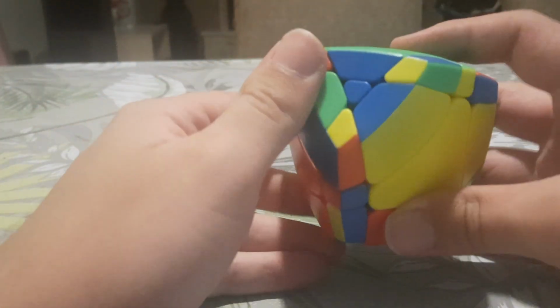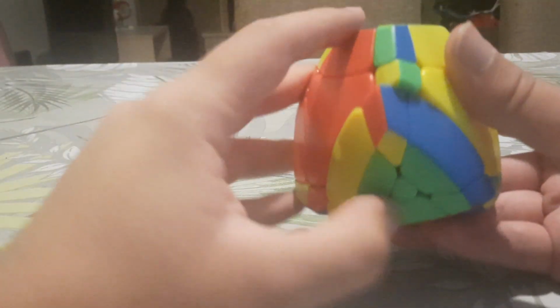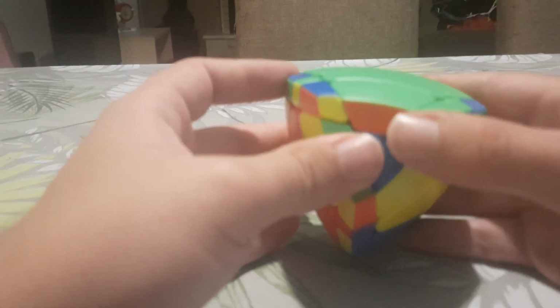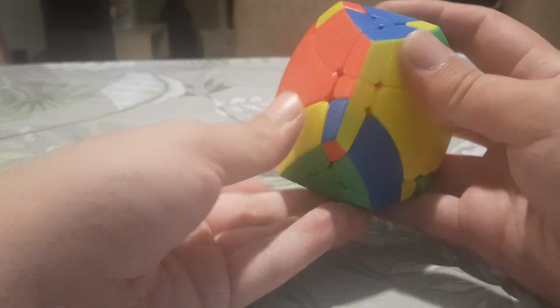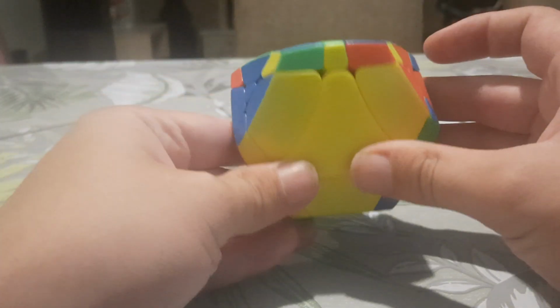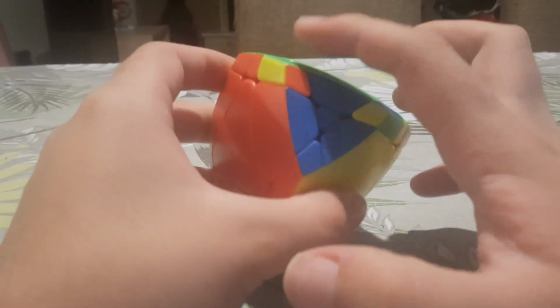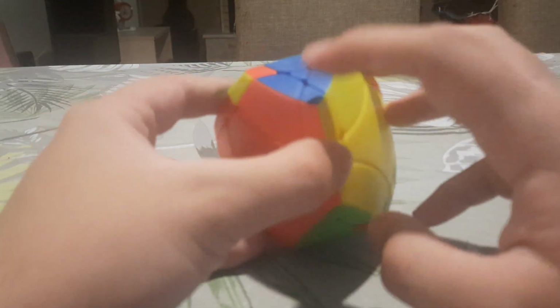So down, left inverse, up, left, down, left inverse, up inverse, left, down. So as you can see, we solved one piece here and a piece here.